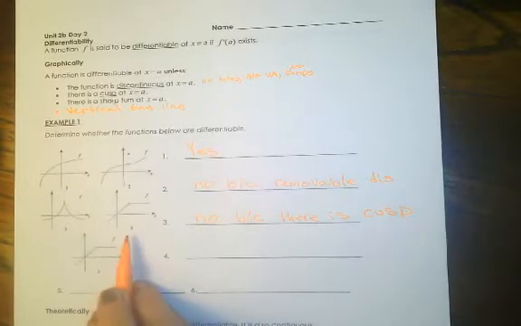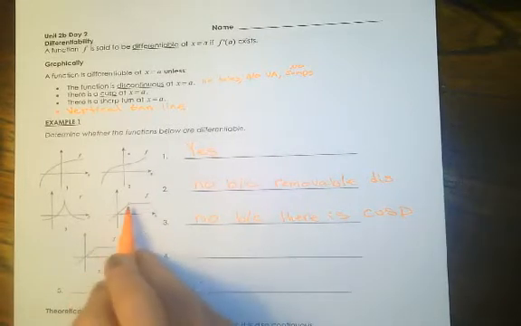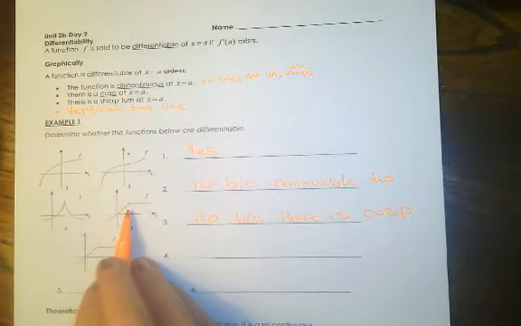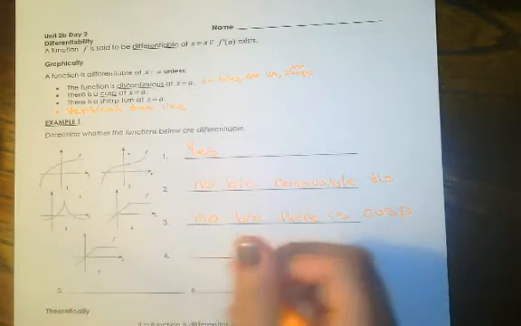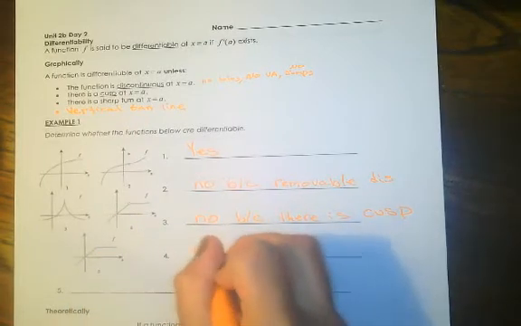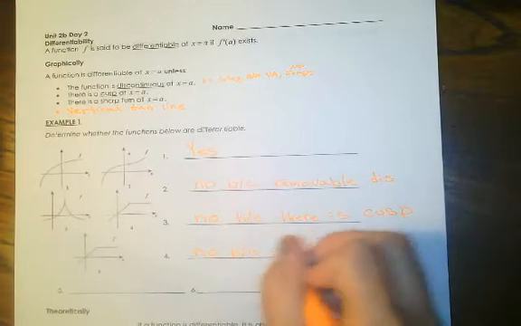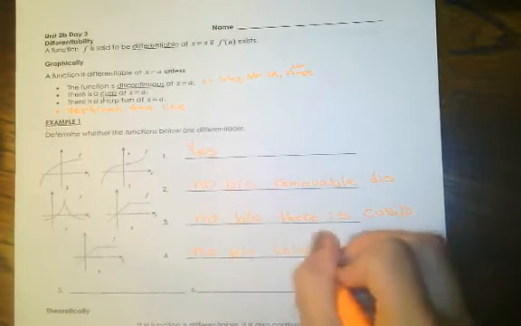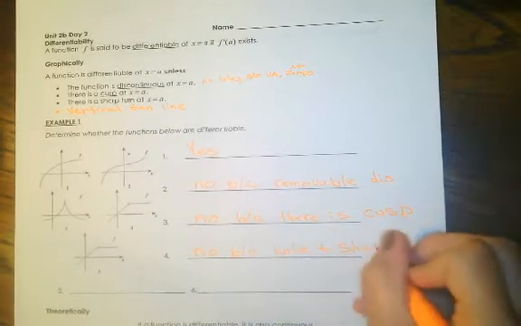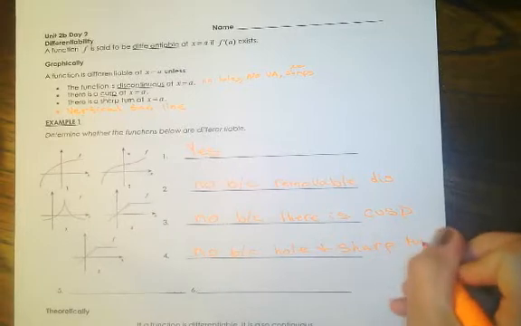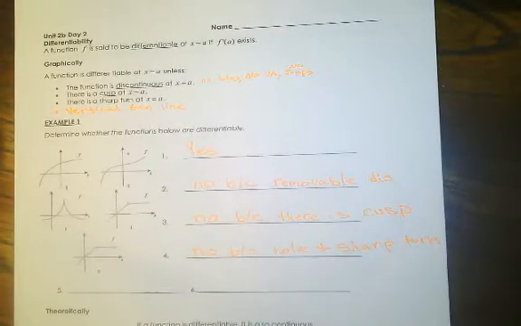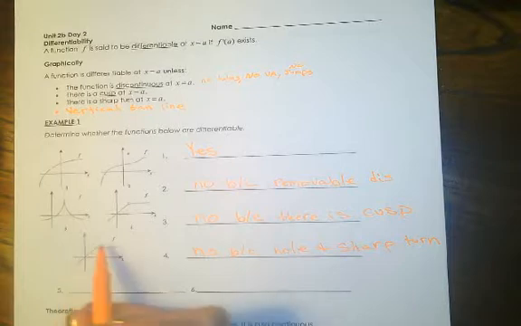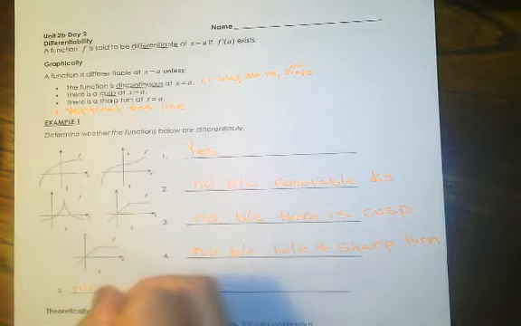And example 4, this one is definitely out because not only is there a removable discontinuity, it's also a sharp turn. So this one's definitely not differentiable. So no, because there's a hole and a sharp turn. That one is like double out. And then in example 5, we want to say that that one is no, because there's a sharp turn.